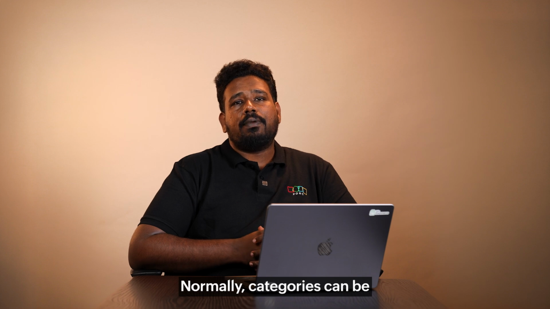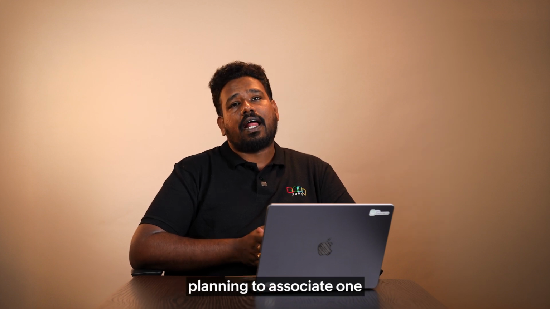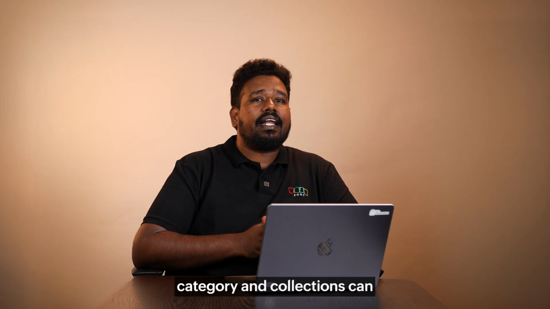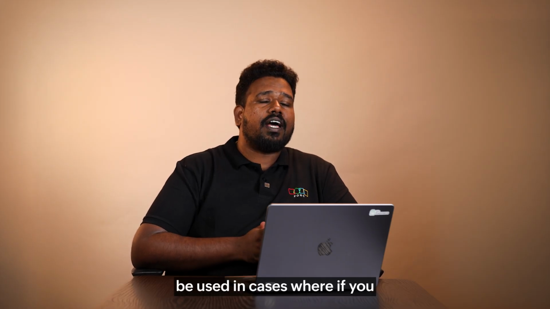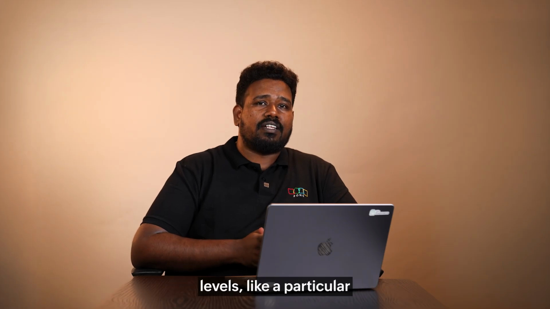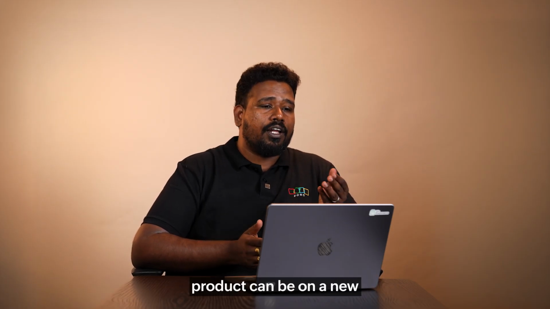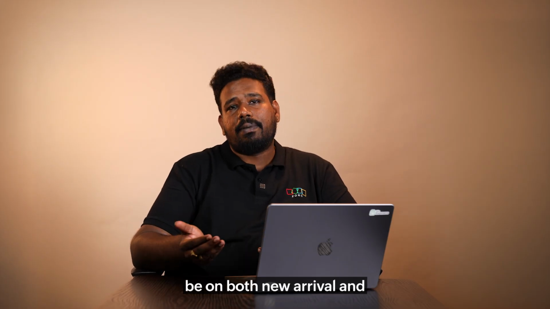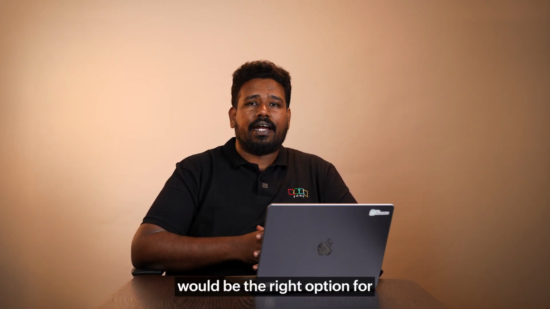Normally categories can be used if you are planning to associate one product to a particular category, and collections can be used if you want one particular item to be grouped into different levels. For example, a particular product can be in a new arrival collection, or a particular product can be in both new arrival and bestsellers. In that case, collection would be the right option for you.